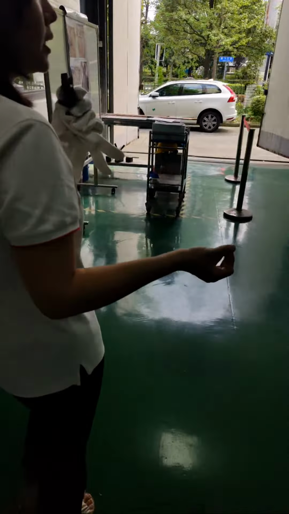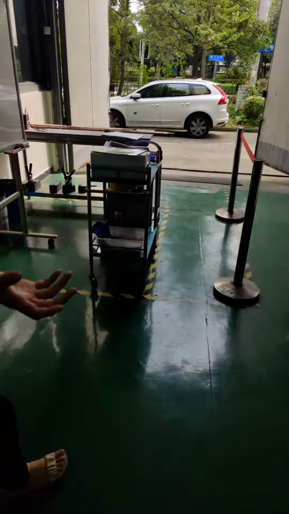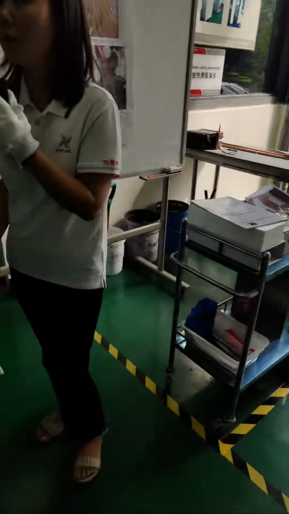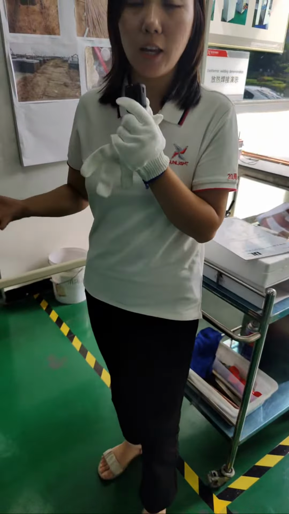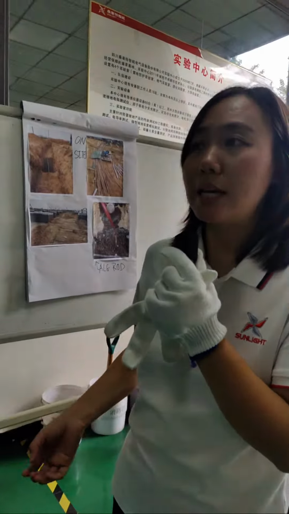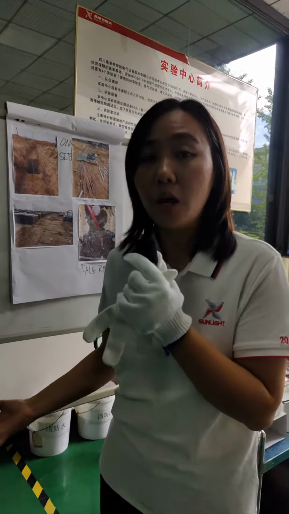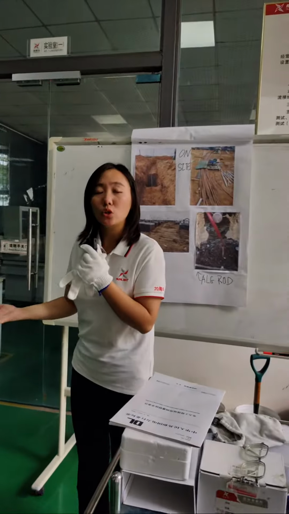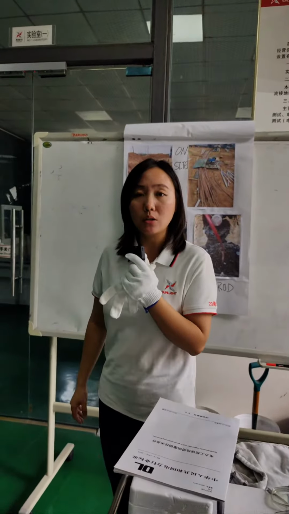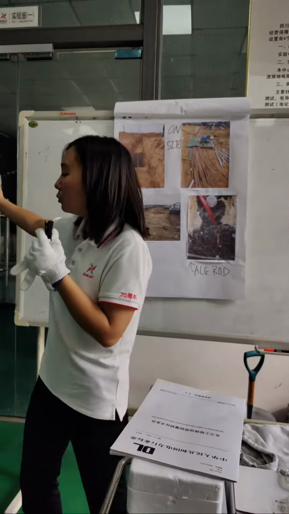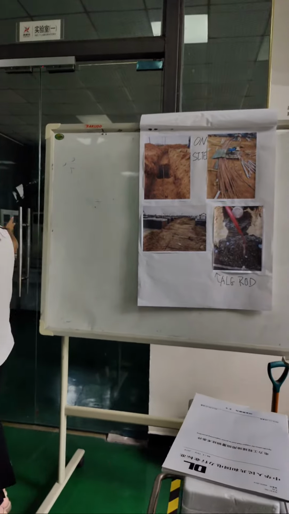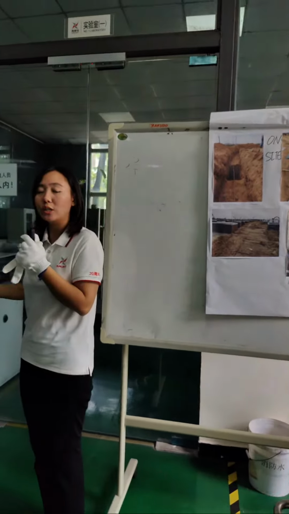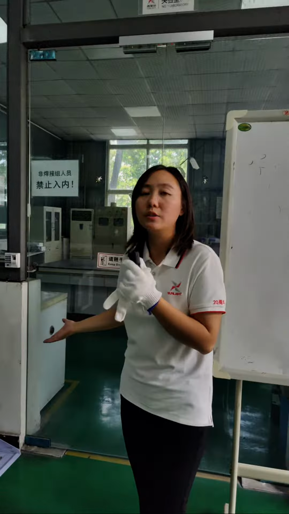If you are buying things from a random trading company or a random factory without any qualifications, without any test reports, without any certificates, how are you gonna believe them? Are they gonna show you all these experiments? Do they have the machines to show you these experiments? Also in that room, we have more machines to do the tests for other series of products.